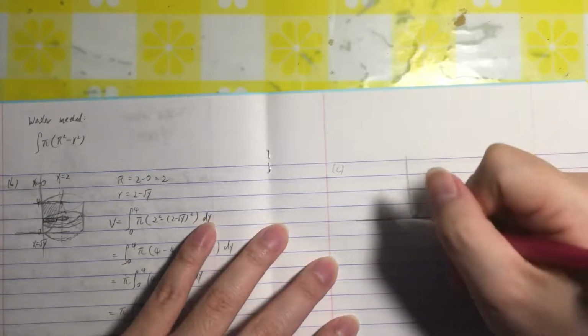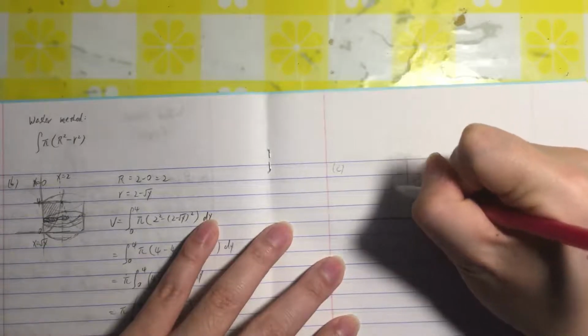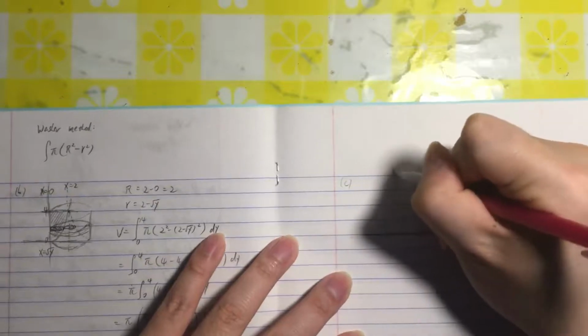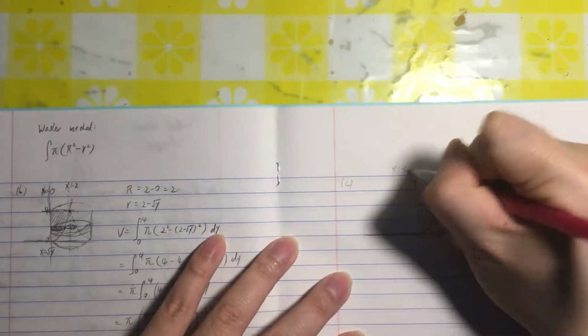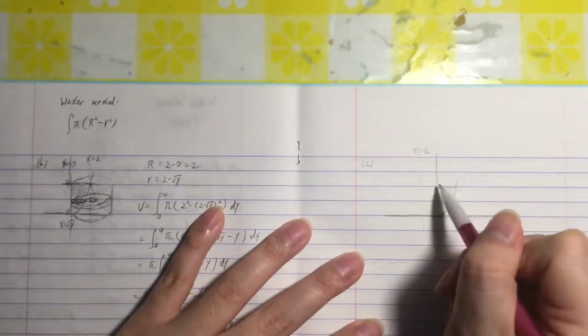Rotate the region around the line s equal to -2. S equal to -2 is a vertical line passing through -2 on the x-axis. That's the line s equal to -2. Rotate this region around the line. The solid looks like this.